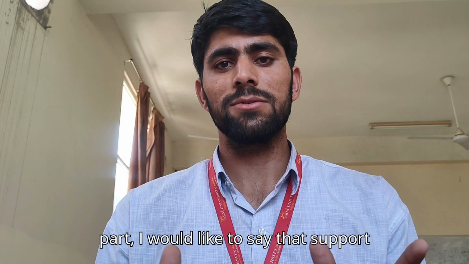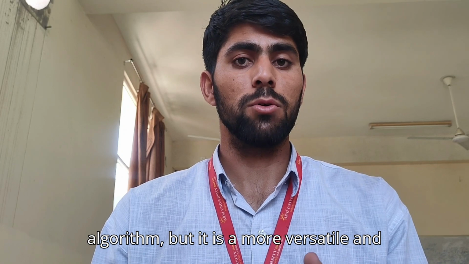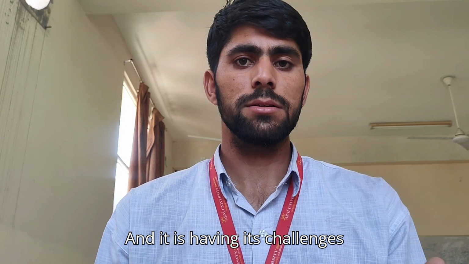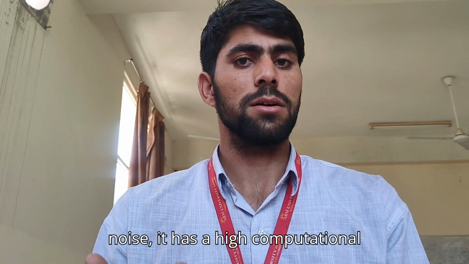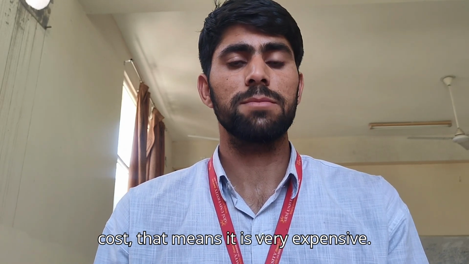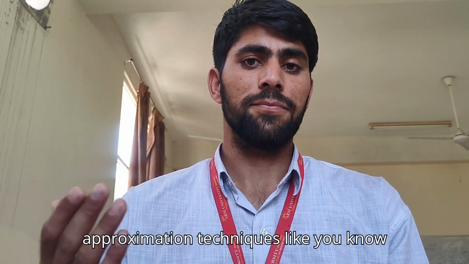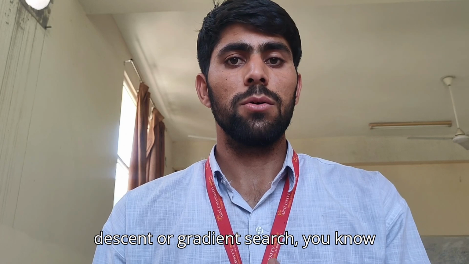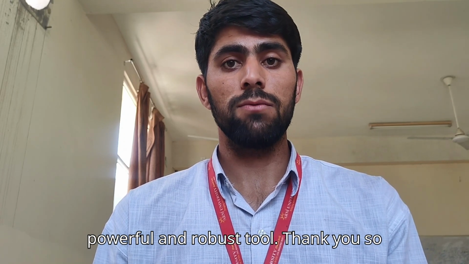So in the conclusion part, I would like to say that support vector machine is not just an algorithm, but a versatile, powerful, robust algorithm. It has its challenges: it is very sensitive to noise, and it has a high computational cost, which means it is very expensive. But using approximation techniques like stochastic gradient descent, gradient search, and other searching techniques, and using linear or kernel methods, we can overcome these challenges. SVM becomes a very powerful and robust tool.